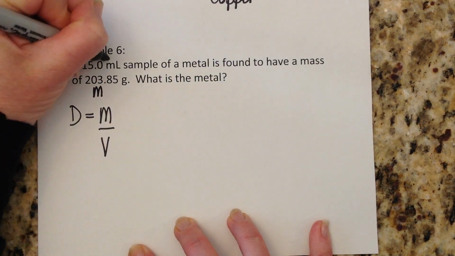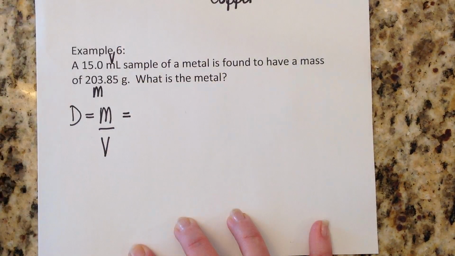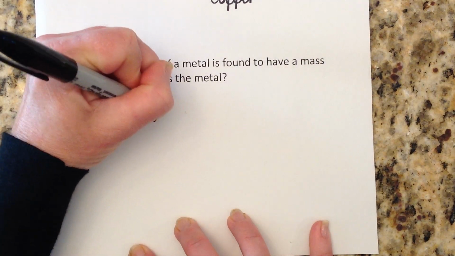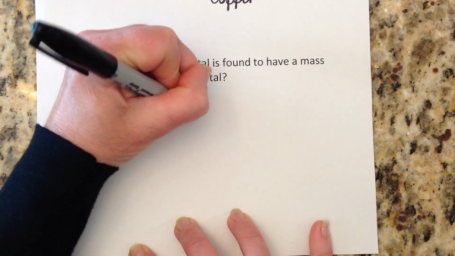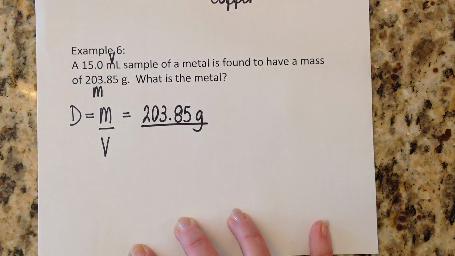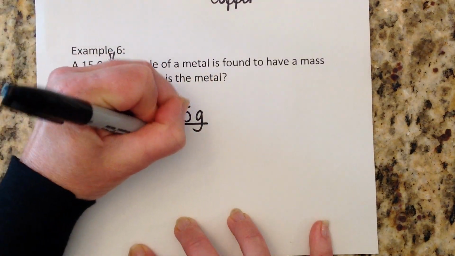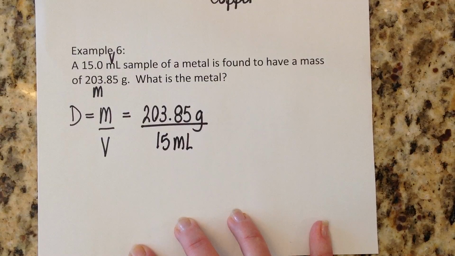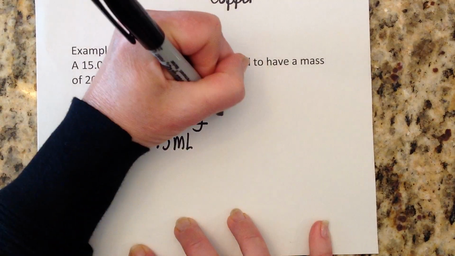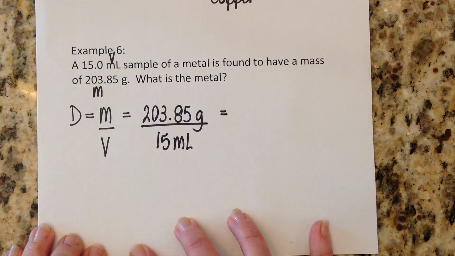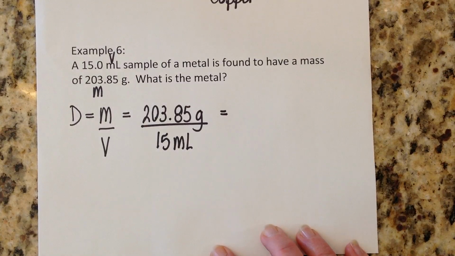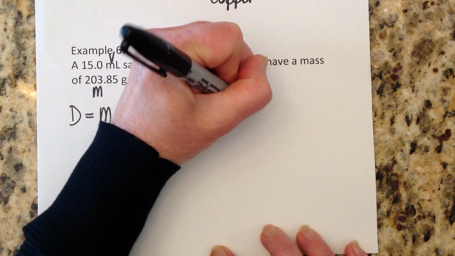I know that density is mass over volume. They gave me the mass. They gave me the volume. Mass is 203.85 grams. The volume is 15 milliliters. Divide those numbers, and if you divide 203.85 by 15, and technically I should have written 15.0 there, but you guys get what I'm doing here. If you divide those numbers out, you're going to get 13.59 grams per milliliter.